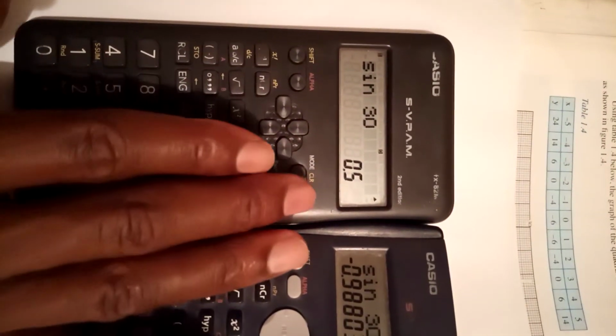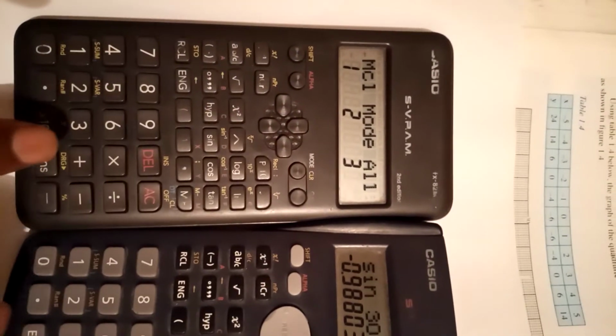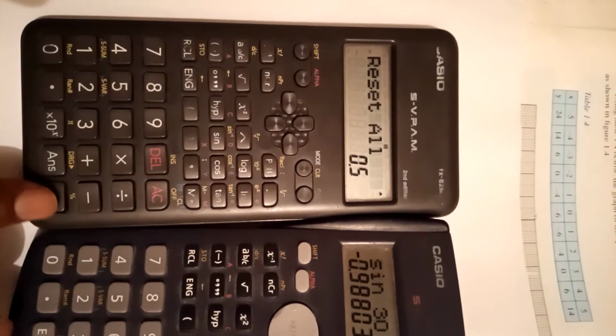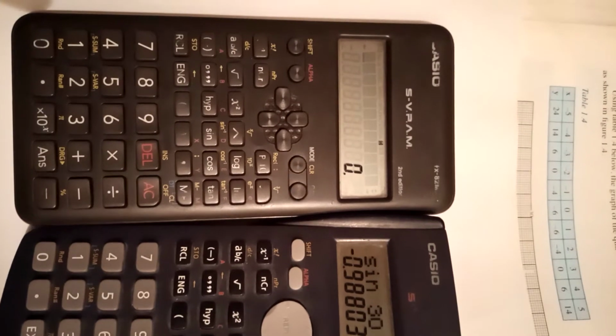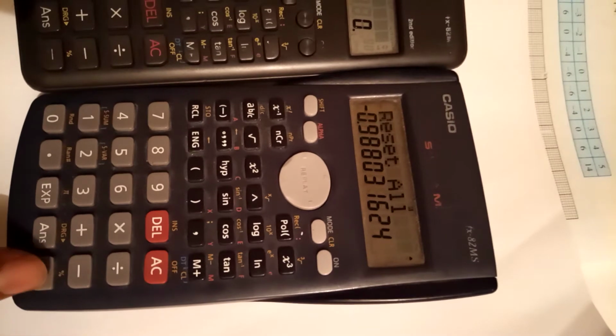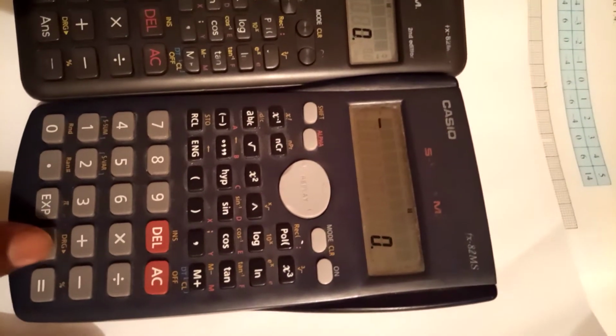To reset, we press shift, then mode, and then option 3, then you press equals, and it takes you back to 0. Here I also press shift, then mode, then option 3, then equals several times.